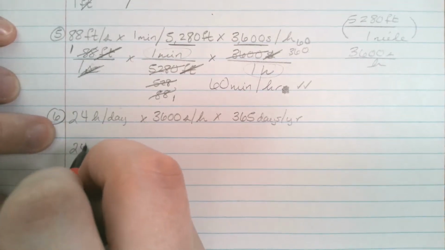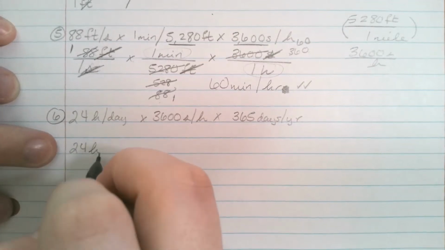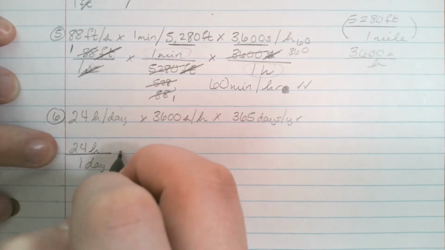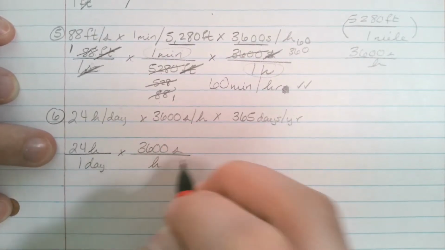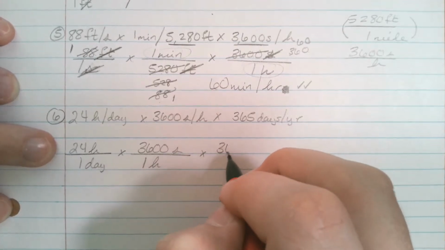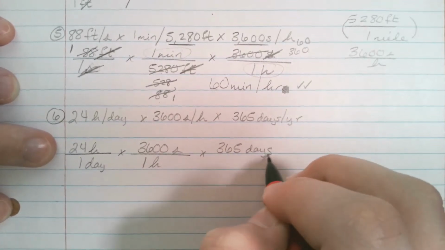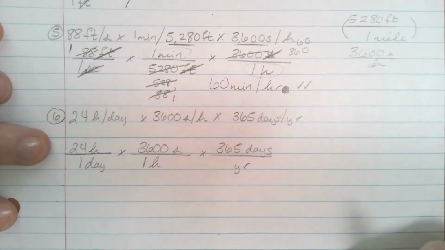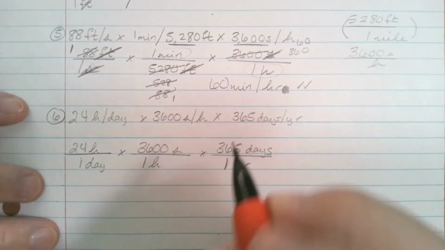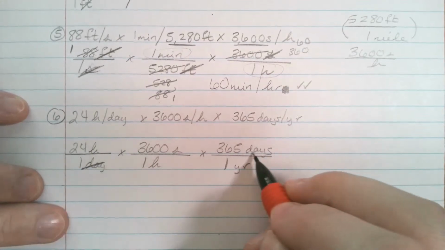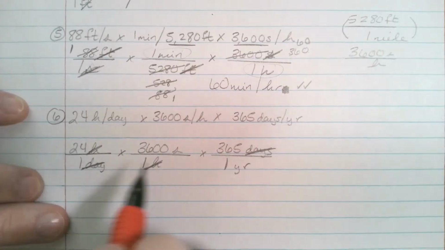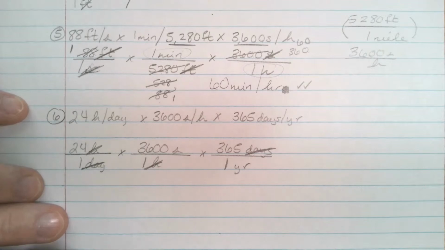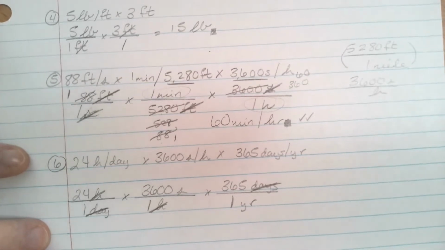So we are getting rid of days and hours, and we are finding out seconds per year. There's going to be a lot of them. So bear with me.